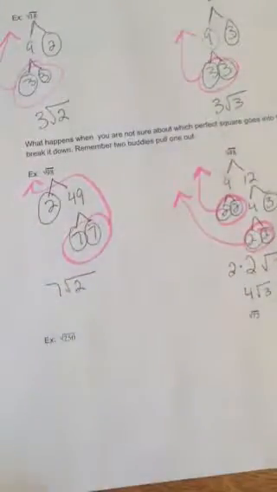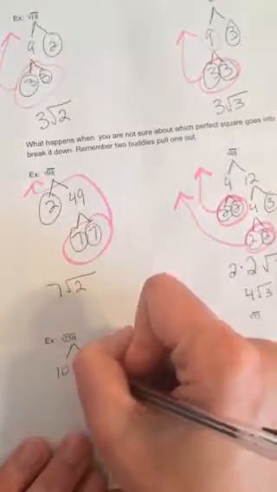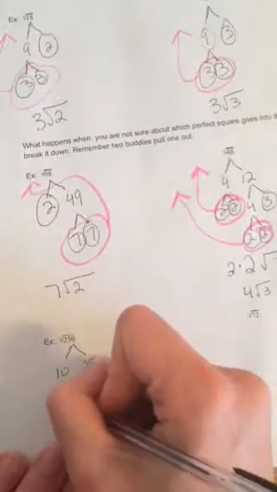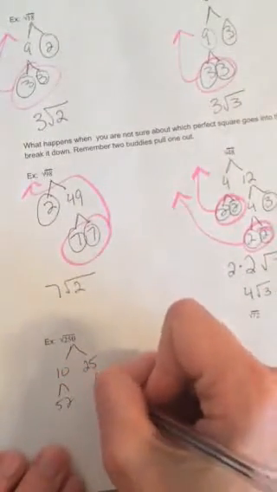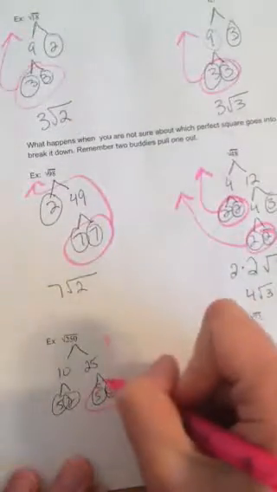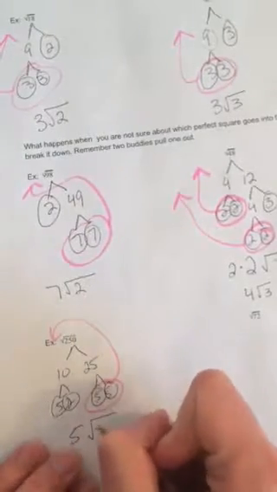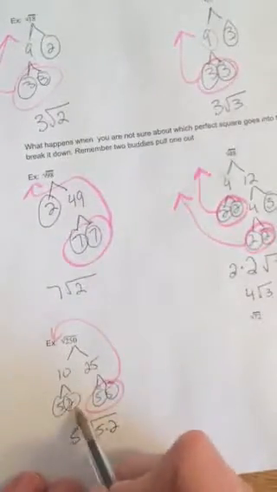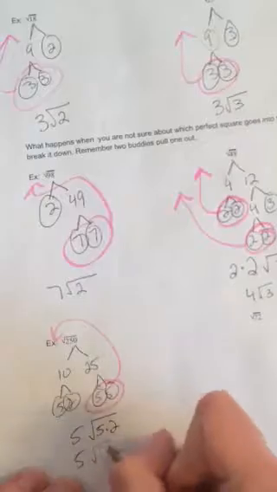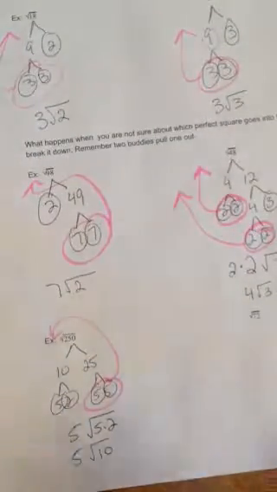Okay, let's try 250. So I know this is 10 times 25. So 10 is 5 times 2. 25 is 5 times 5. Okay, again I have these 2 5s. I can pull one of them out. So 5 square roots of 5 times 2, because that's what's left here. And 5 times 2 is just 10, so I multiply them on the inside. So if things are left over on the inside, you just multiply them back together again, okay?